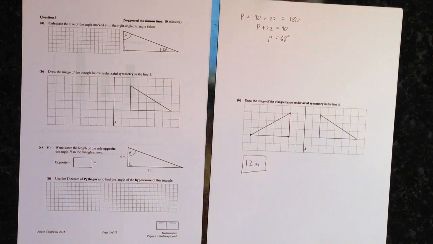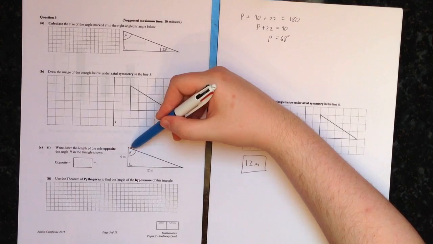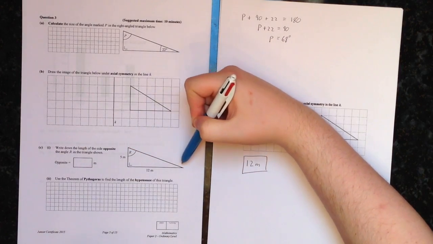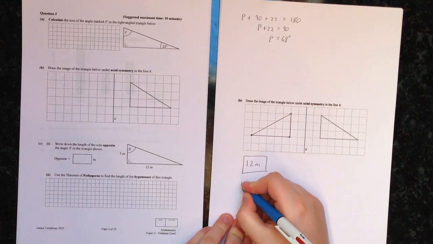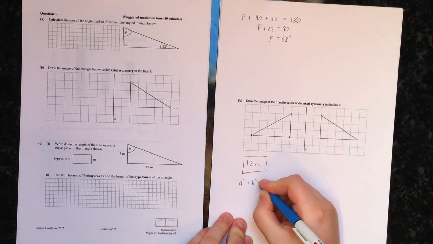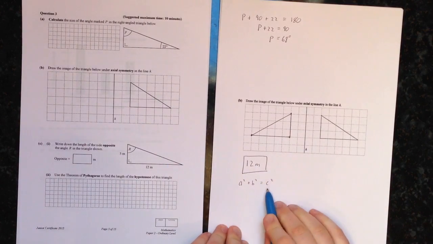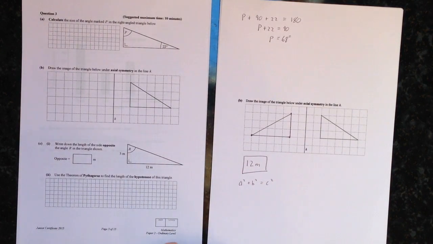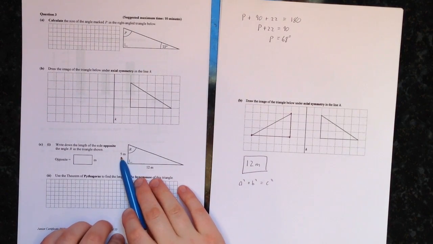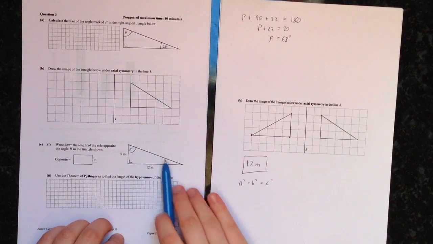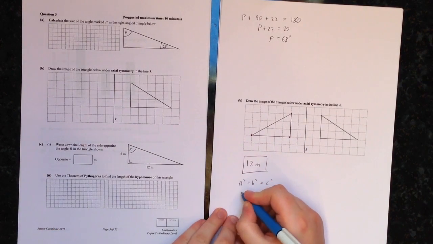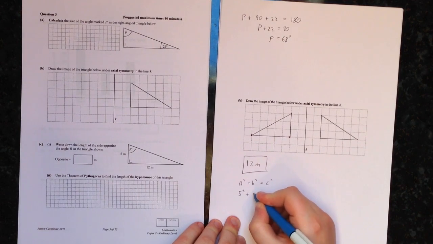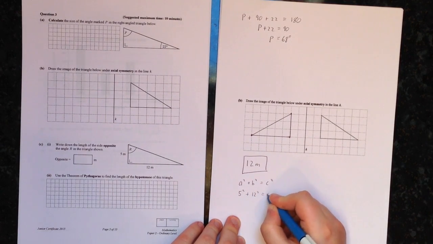Part 2 says use Pythagoras' theorem to find the length of the hypotenuse. So that means they want this distance here, the length of this longest line here. So Pythagoras' theorem tells us that a squared plus b squared is equal to c squared, where c is the hypotenuse in the triangle. So in this case, a will be 5, b will be 12, and c is an unknown distance that we have to calculate. So this says 5 squared plus 12 squared is equal to c squared.